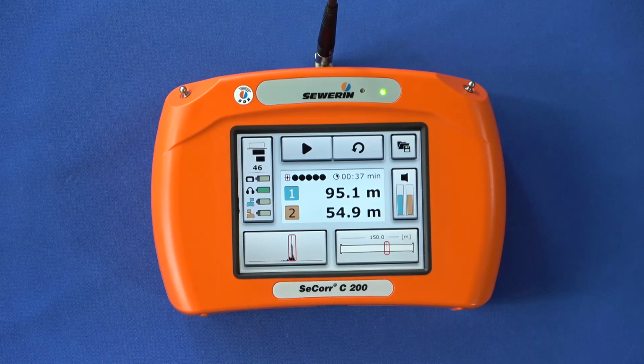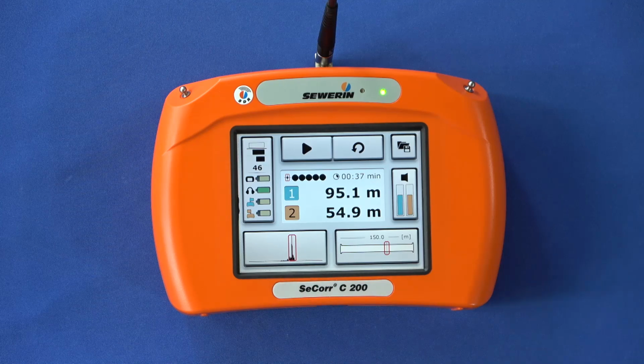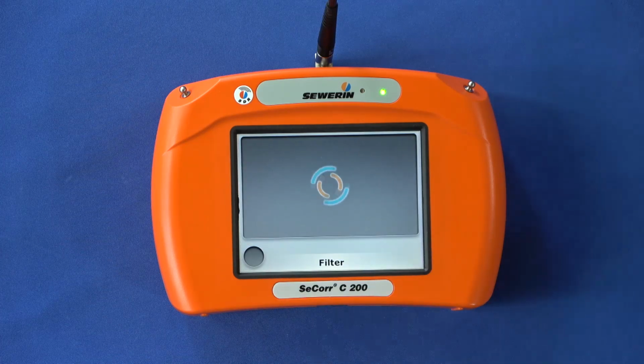In the lower left area of the display, you will see the filter button. You can use this function to reach all detailed dialogues that help you optimize the result. During each measurement, the C200 regularly calculates optimal filters for the respective noise situation. If you switch to the filter dialog, the system provides you with 2 automatically calculated optimal filters as a suggestion. Tap the button. This takes you to the filters dialog.